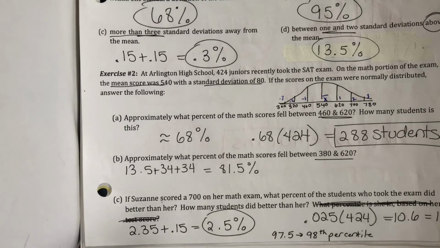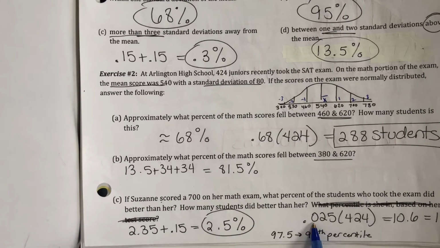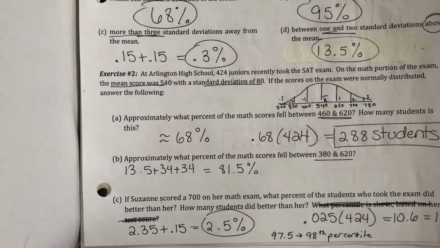And again, how many students is that exactly? Well, change 2.5% to a decimal, bump the decimal point 2 places over to make 0.025 times 424 is 10.6, but we can't have 10.6 students, so it's 11 students.